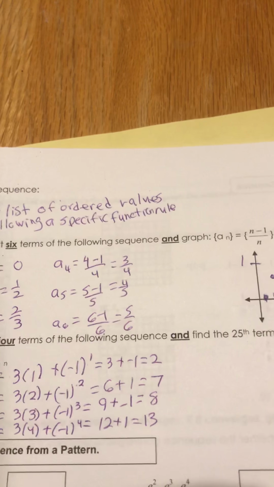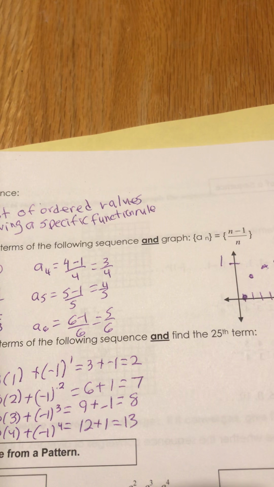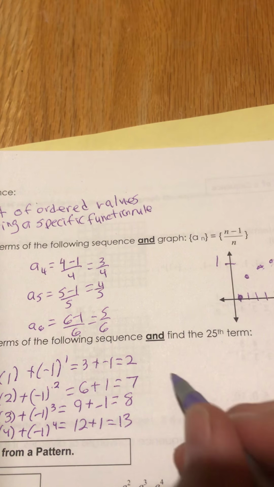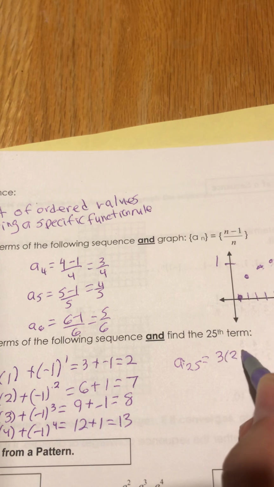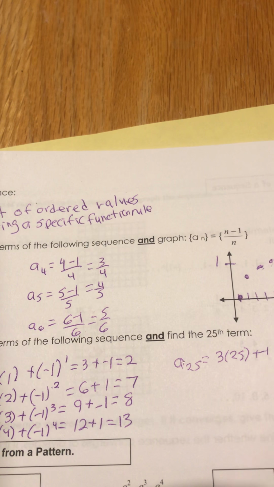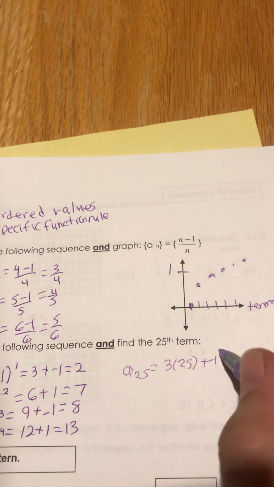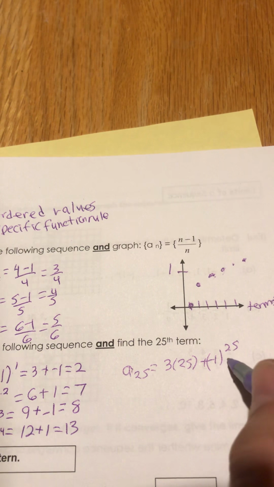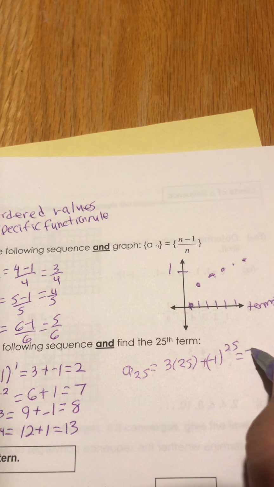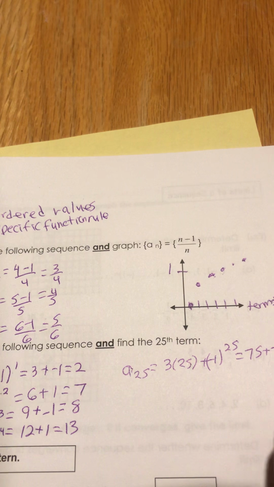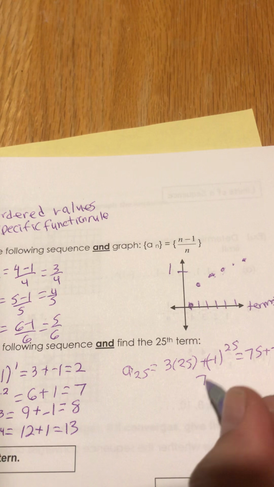Now what it's asking for is the 25th term, done exactly the same way. You're trying to find A of 25. So 3 times 25 plus (-1) to the power of 25. Negative 1 is being taken to an odd exponent. When it's an even exponent, it's positive. Odd exponent is negative. So this is going to be 75 plus negative 1, which is equal to 74.